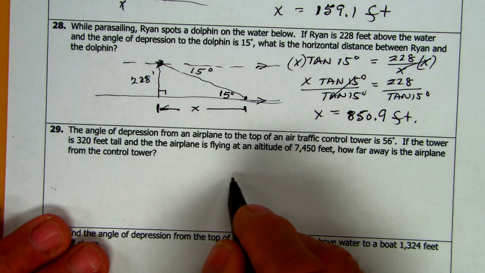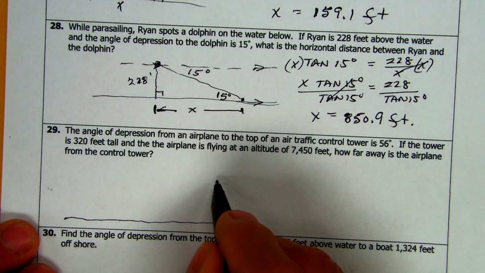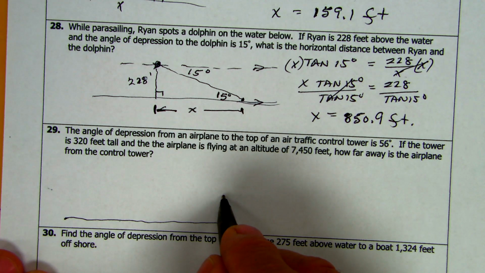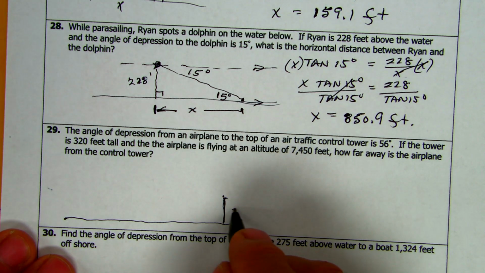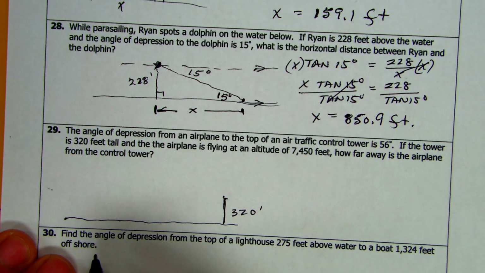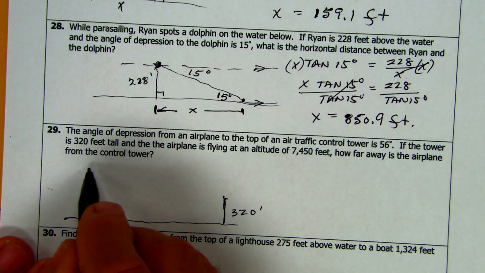So let's say that this is ground level. This is our control tower here. It's 320 feet tall. Then we have an aircraft out here. An aircraft is flying.